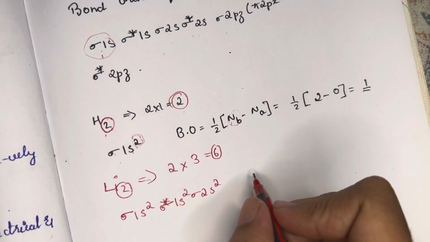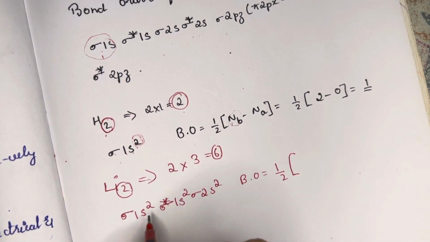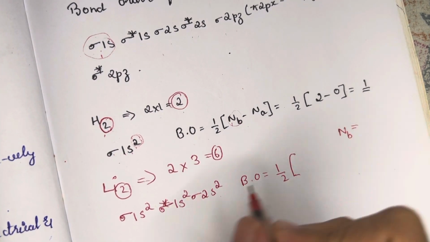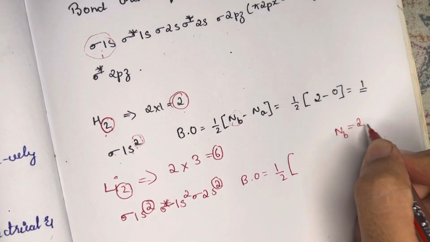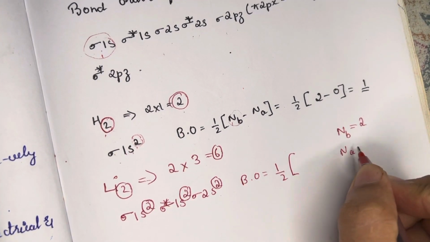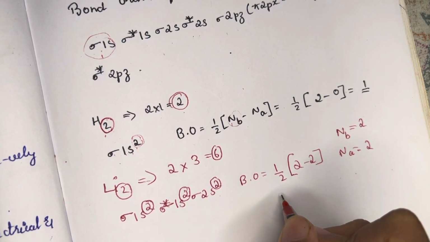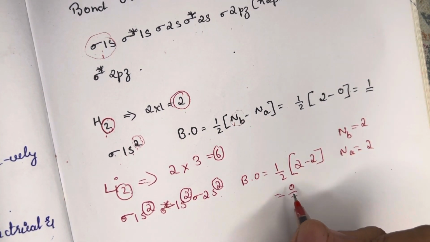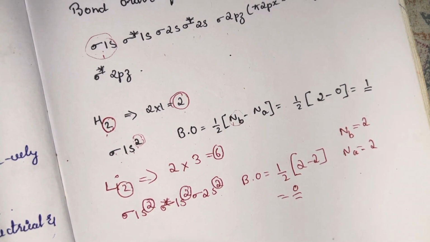After that you have to find the bond order, right? Bond order is equal to half into NB minus Na. So NB means what? The number of electrons. So on the side you can write, okay, so NB is equal to how much? The electrons 2, 4. It is the electrons which are present in the bonding molecular orbital. Na means the electrons which are present in the anti-bonding molecular orbital. Again it is 2. So 2 minus 2, you know that 2 minus 2 is equal to 0, and anything multiplied by 0 is equal to 0. So here bond order is equal to 0, and once you get the answer equal to 0, you can write the molecule does not exist. Lithium molecule does not exist.